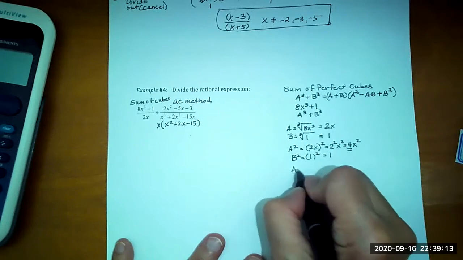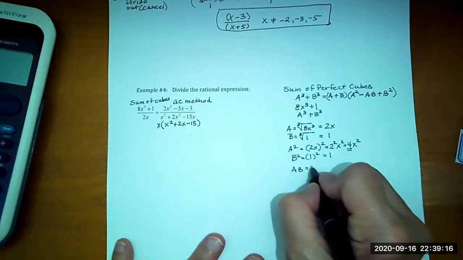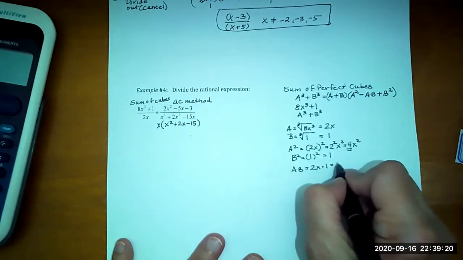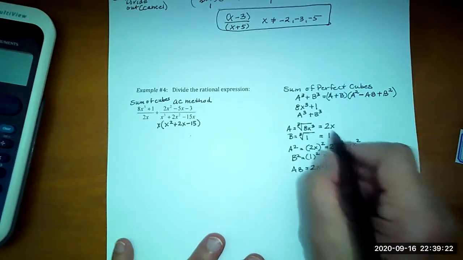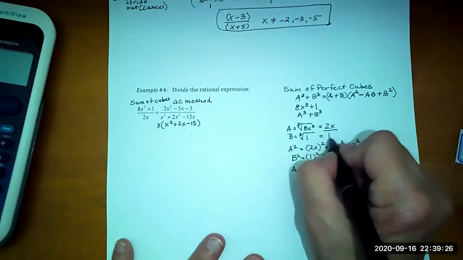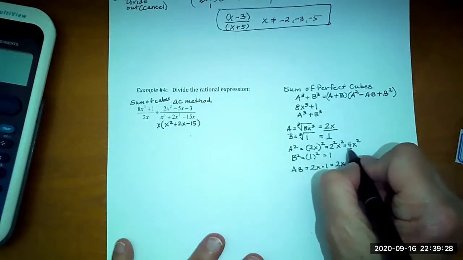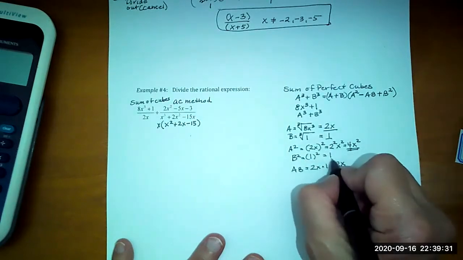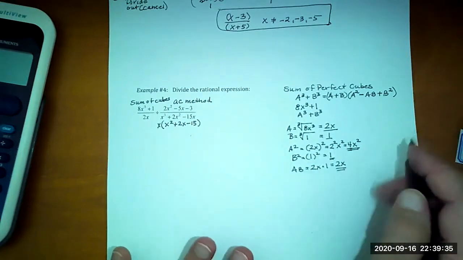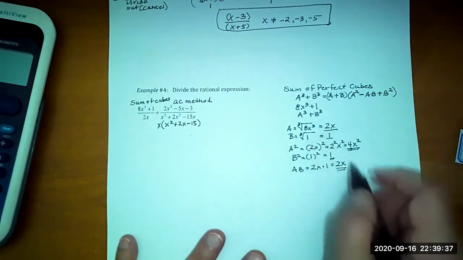And then a times b is equal to 2x times 1, which we know would be just 2x. So there are your pieces. You need the 2x, you need the 1, you need the 4x squared, you need the 1, and you need the 2x. So they kind of look a little bit like each other in places.